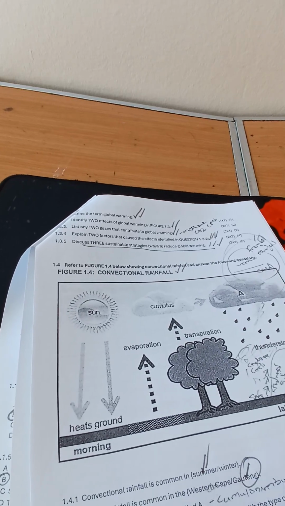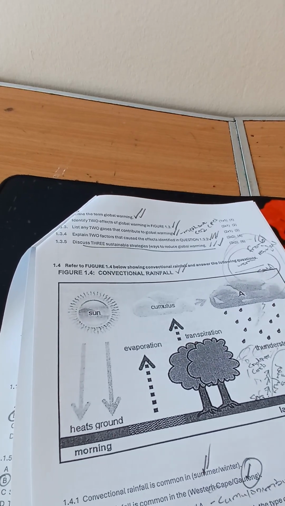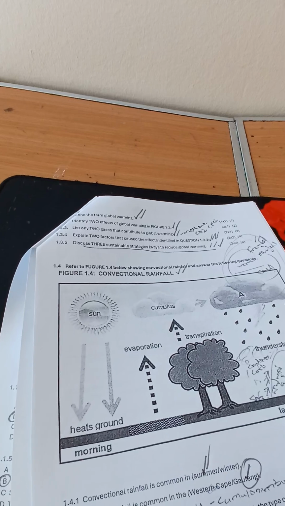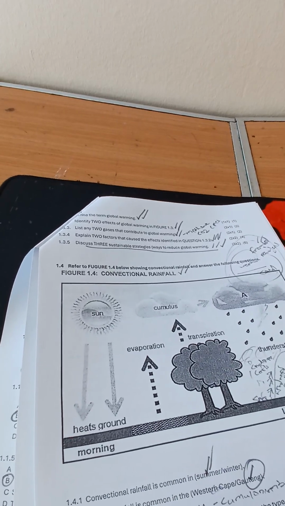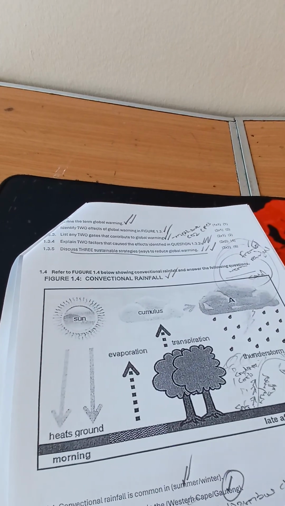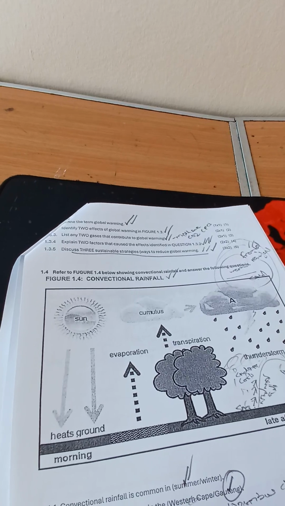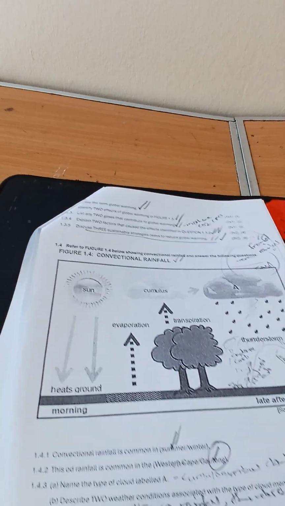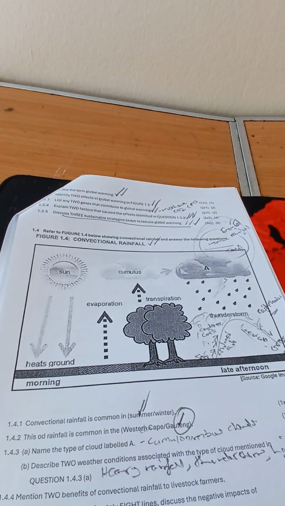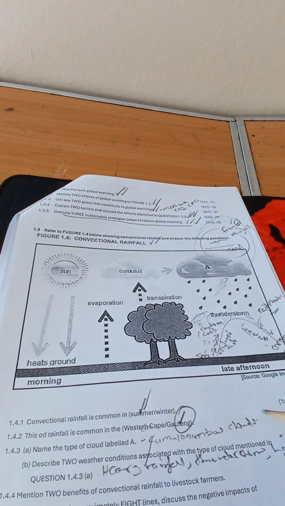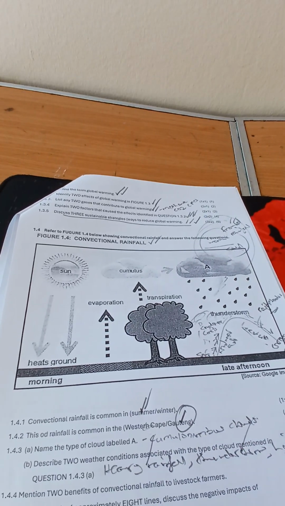We are likely to have rainfall. We are likely to have thunderstorms. We are likely to have lightning as well. These are the weather conditions associated with the cumulonimbus clouds: rainfall, thunderstorms, and lightning.